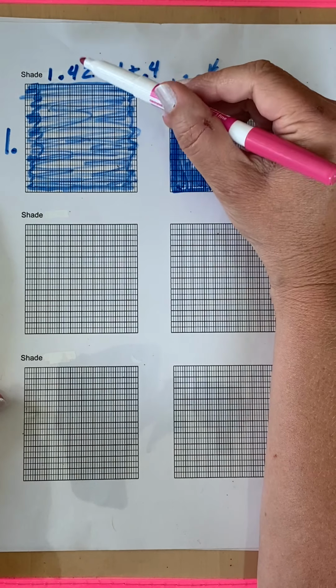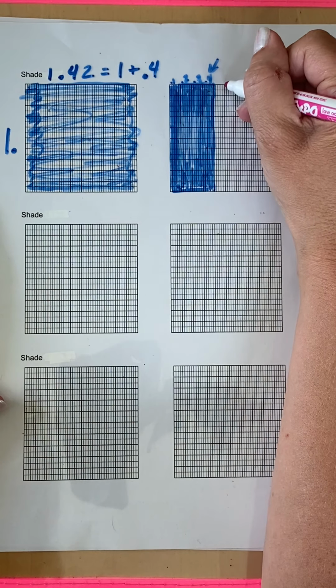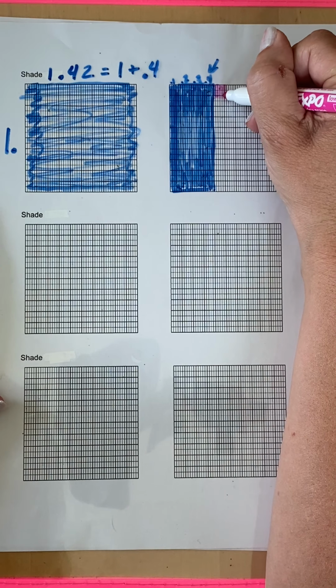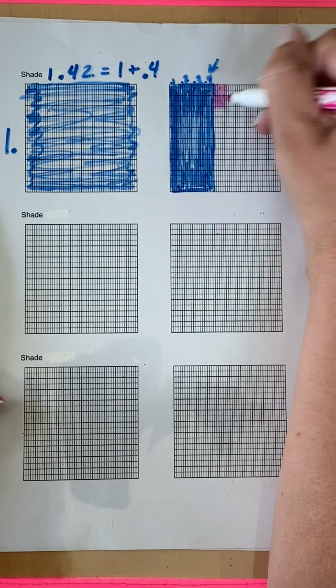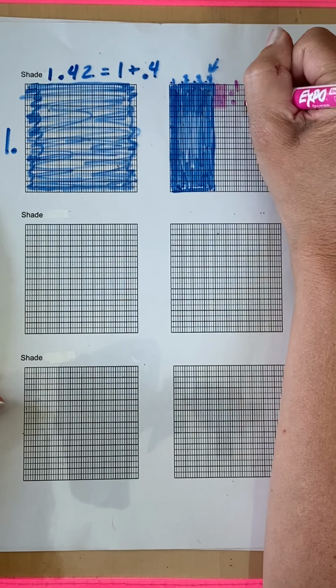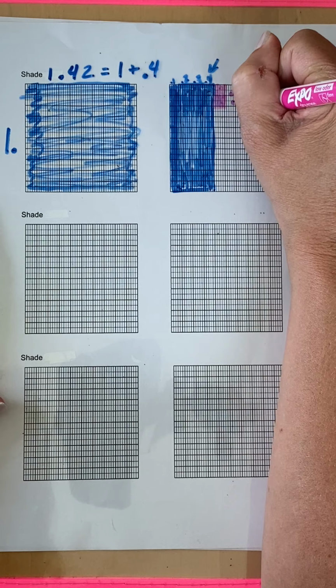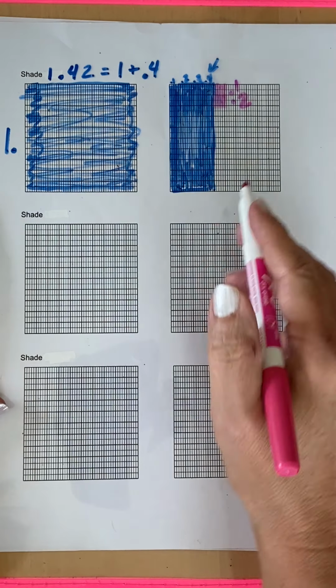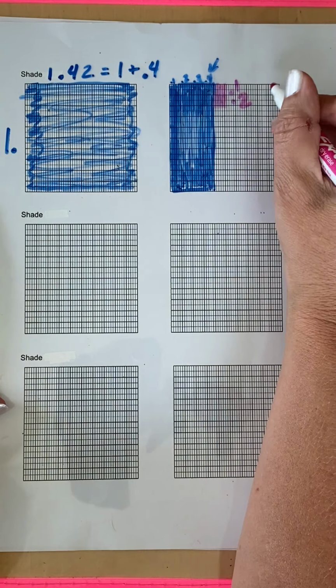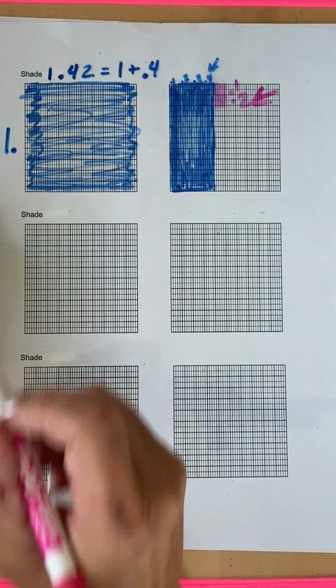So we have 2 hundredths. Here's 1 hundredth. And here is my 2nd hundredth. I'm going to prove my answer by showing that's 1 hundredth and that is 2 hundredths. So I have shaded 1 and 42 hundredths.